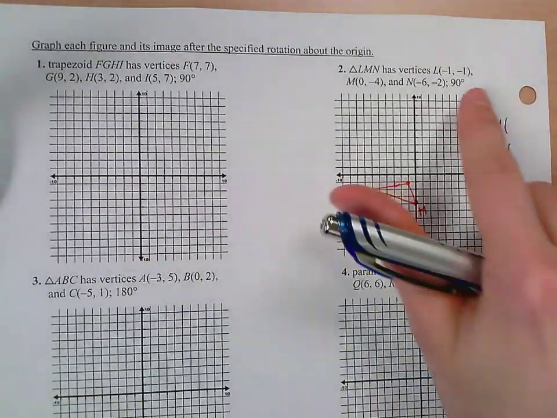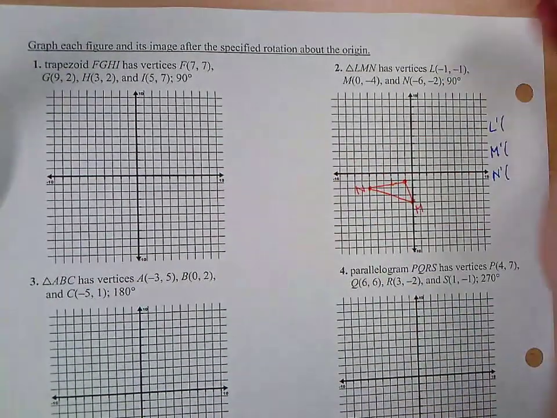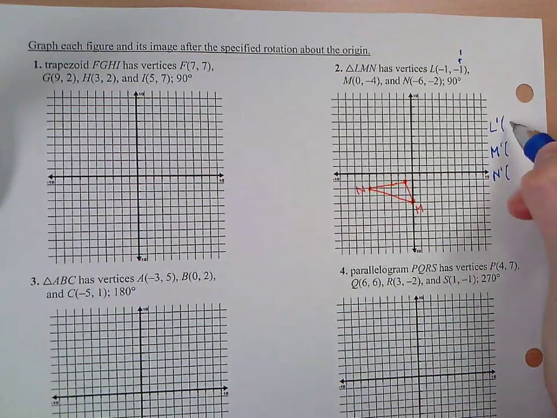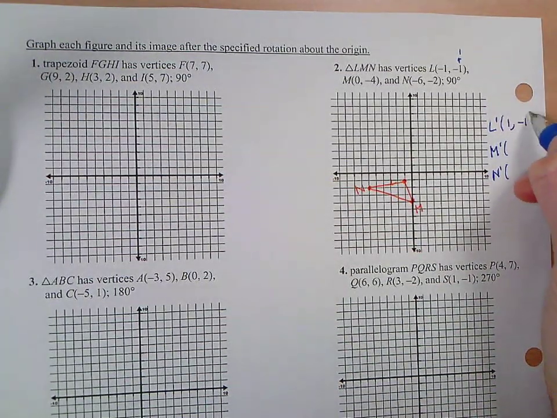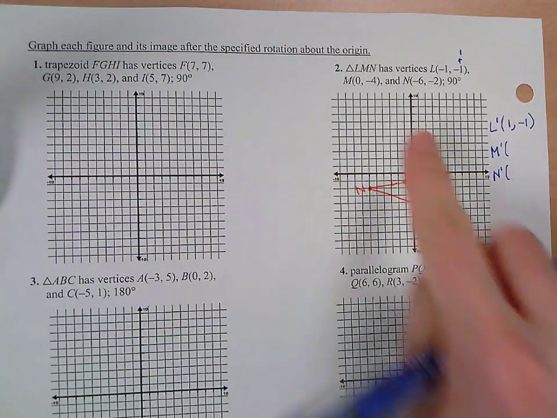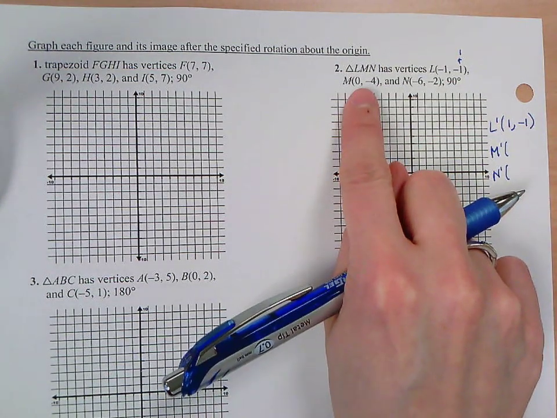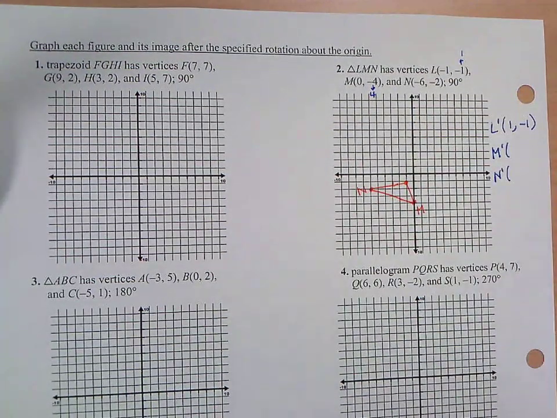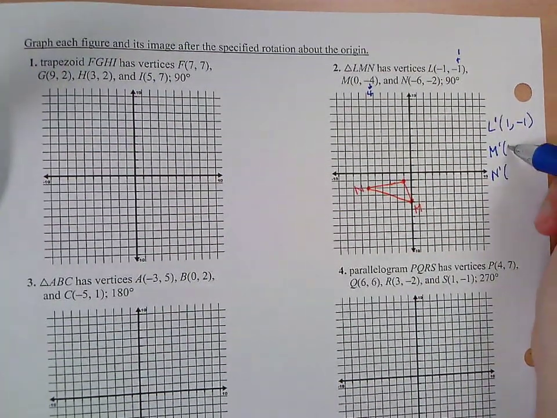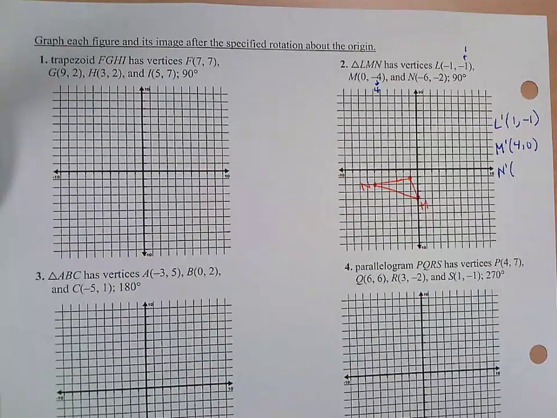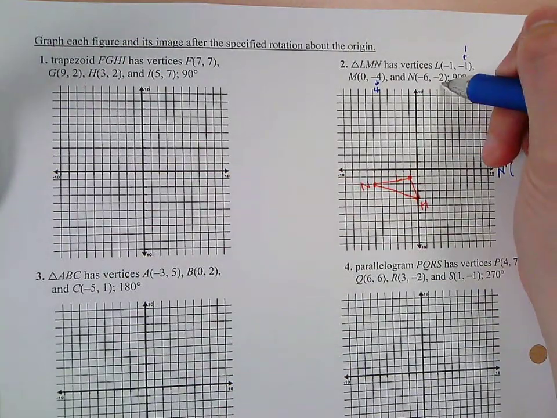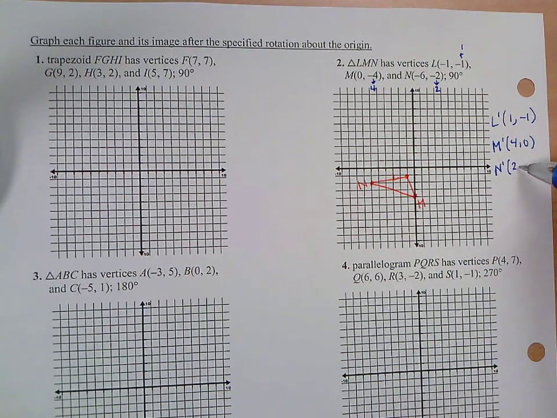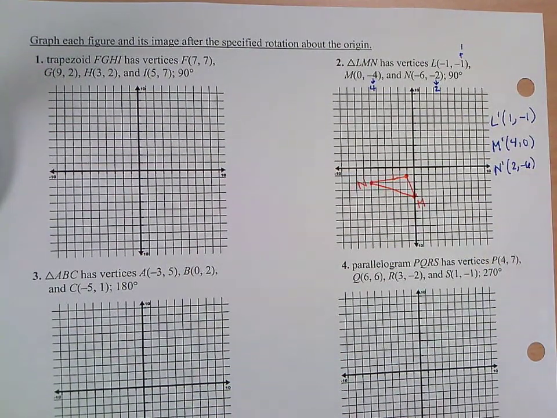So for L, the y coordinate was -1, it would now be +1, and then I switch them, so L prime is +1, -1. For M, the y coordinate was -4, it's now +4, and then I switch the coordinates, so it's +4, 0. And for N, the y coordinate will now be +2, and they'll switch, so +2, -6.